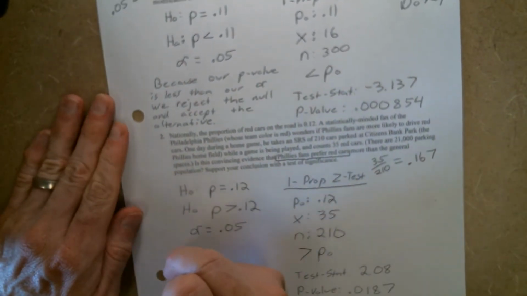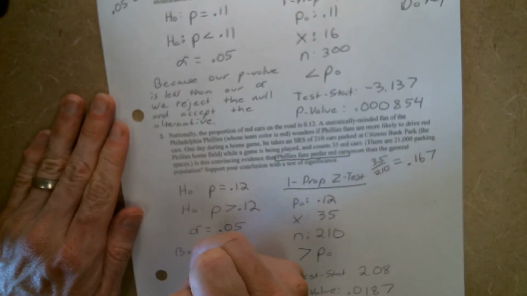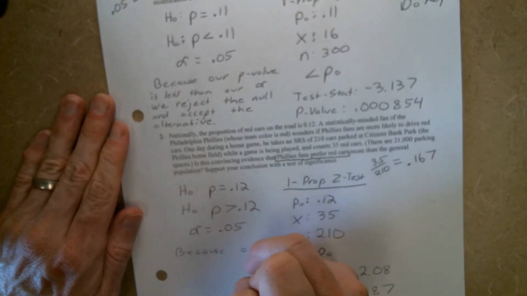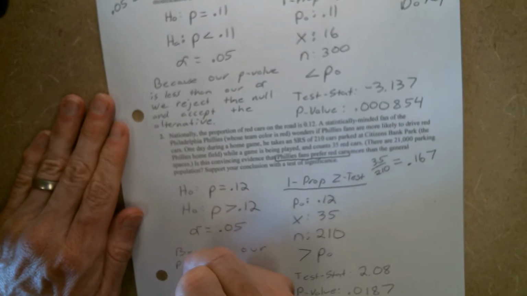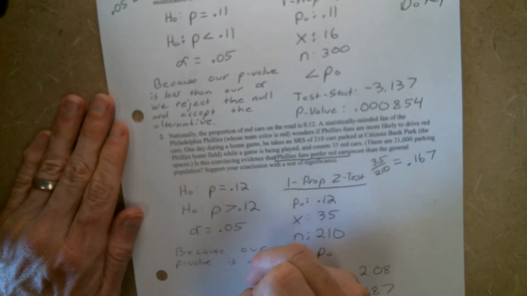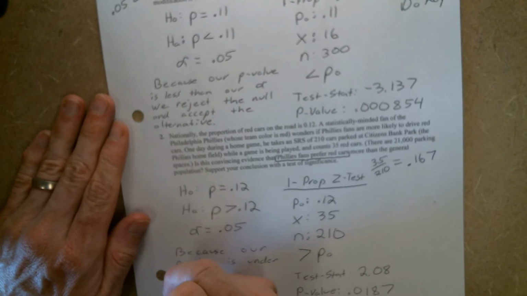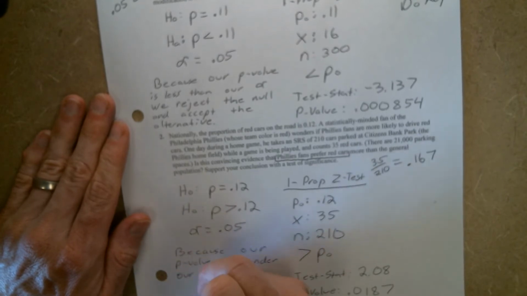All right. So same conclusion as the first one, actually, because our p-value is under our alpha of 5%.